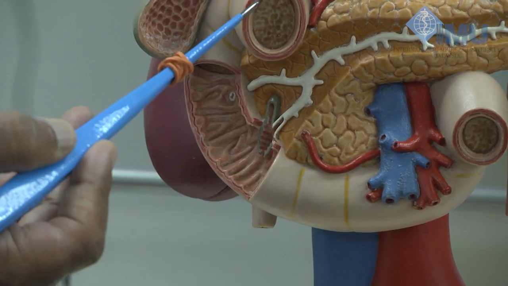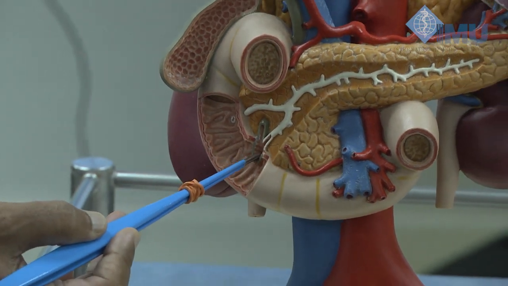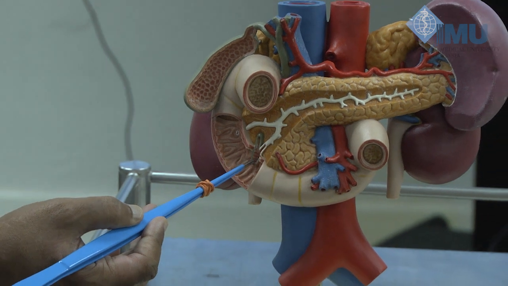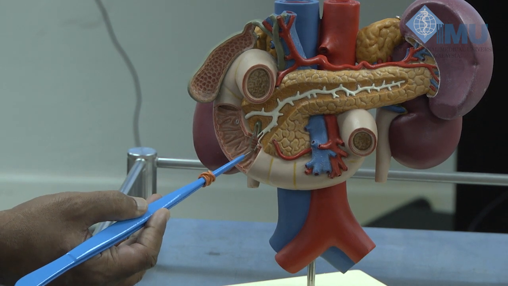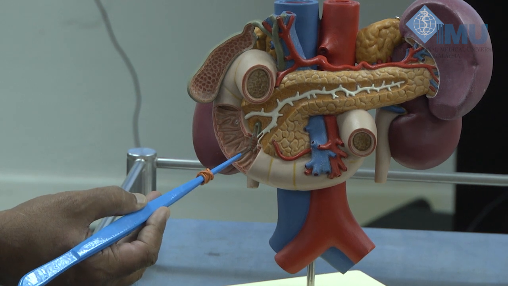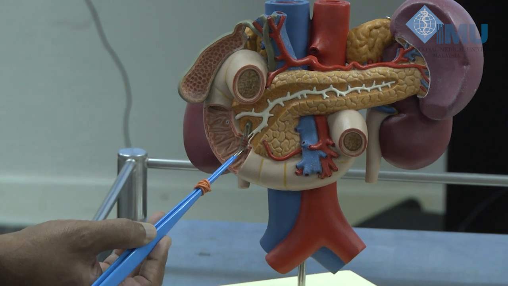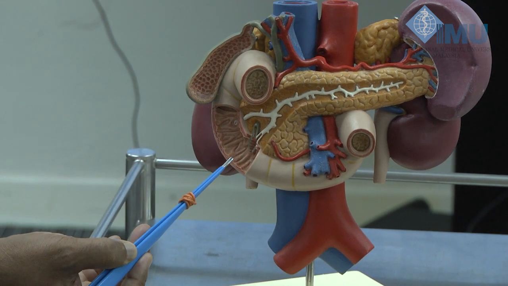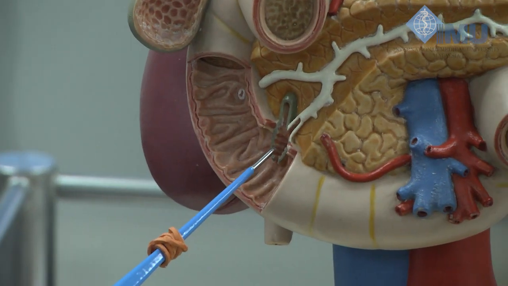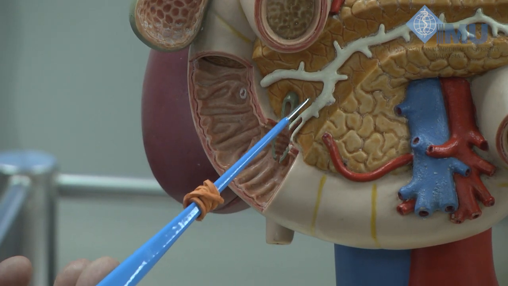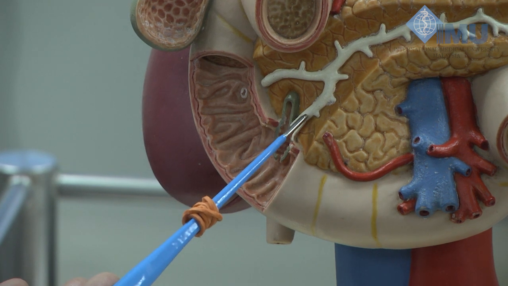That means, when you reach pylorus, we already know that after 10 centimeter you can reach the opening of the hepatopancreatic ampulla. What is this opening called? This is a very important opening, and this opening is also used for introducing a catheter into the biliary tract to explore the biliary tract, to see if there is any stone or not.